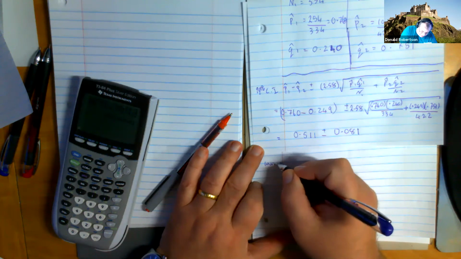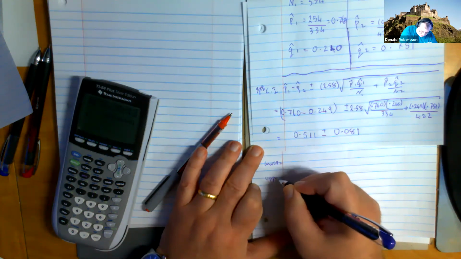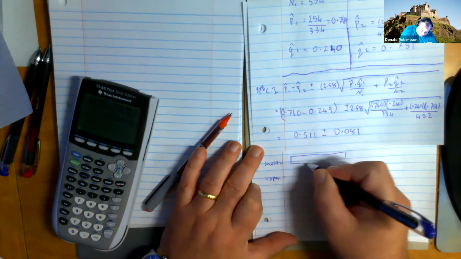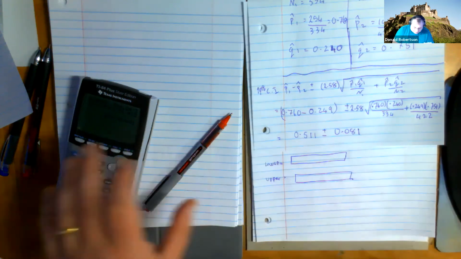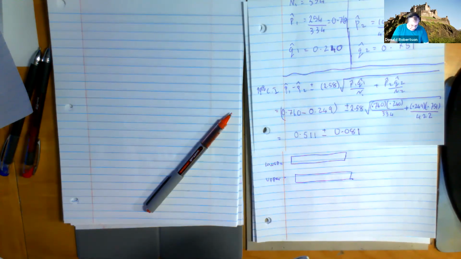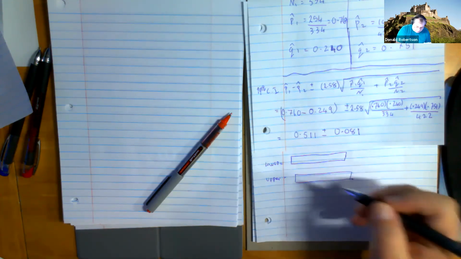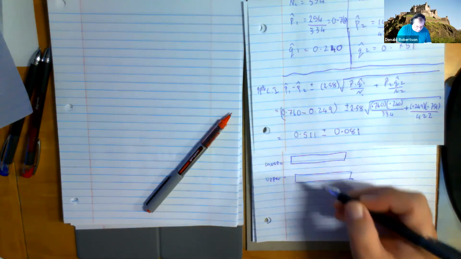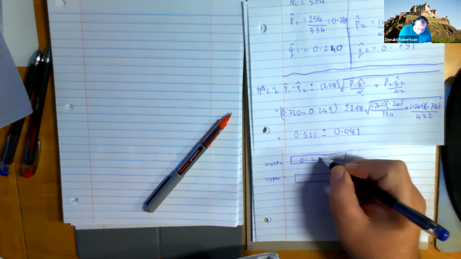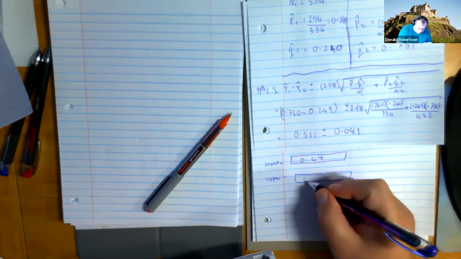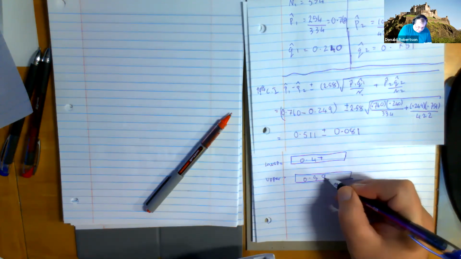So we're going to get a lower limit and an upper limit, and we'll see what that looks like. If you take that and subtract that, so here goes, 0.511 take away 0.081, I get 0.47. And if I go 0.511 and I add 0.081, I get 0.592.